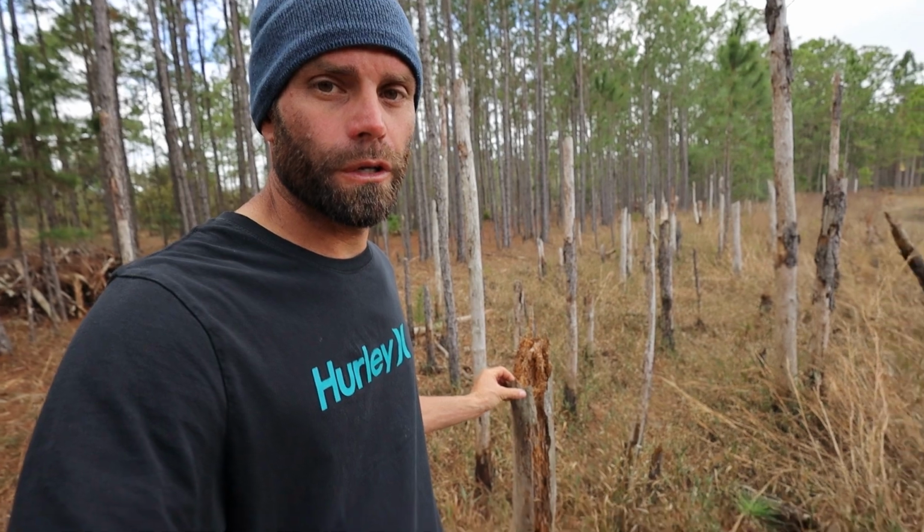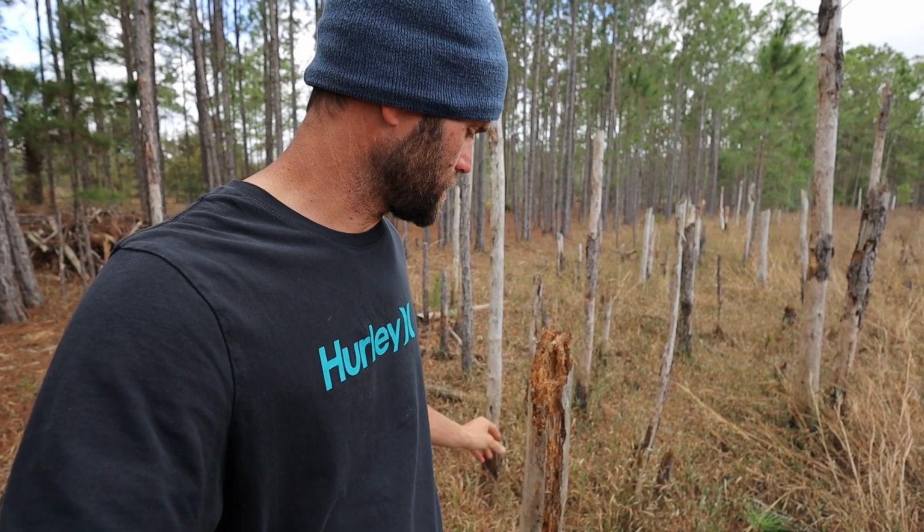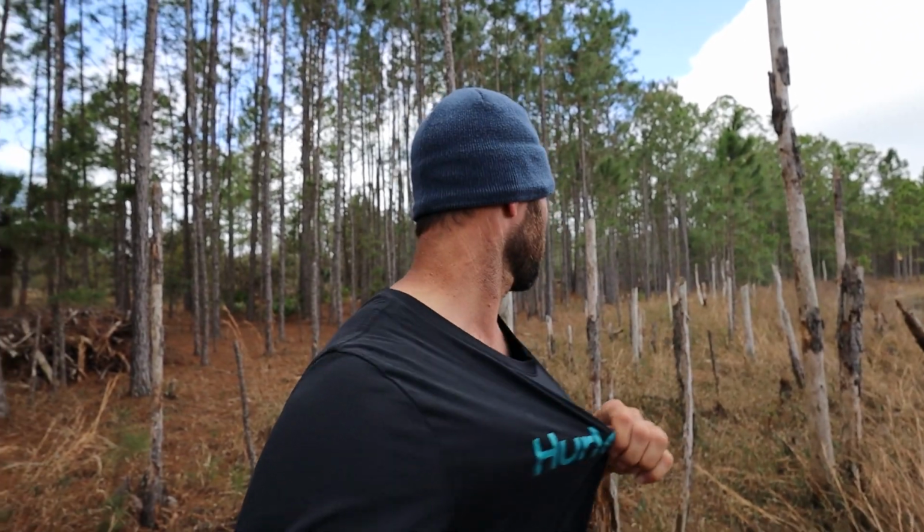This is exactly what you want to look for. Lots of rotten wood here. See this? You can see where they've already been pecking on it. I actually saw one when I walked up here. So I'm gonna sit here and wait, see if they come back. But all of this dead wood on the edge of the swamp here is a perfect place for a beautiful woodpecker photo.